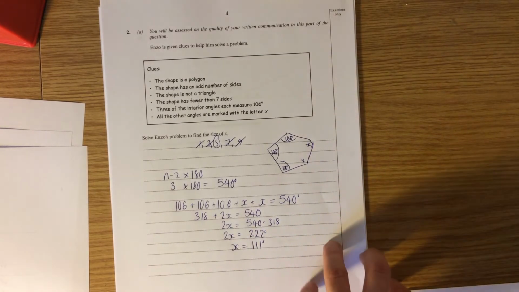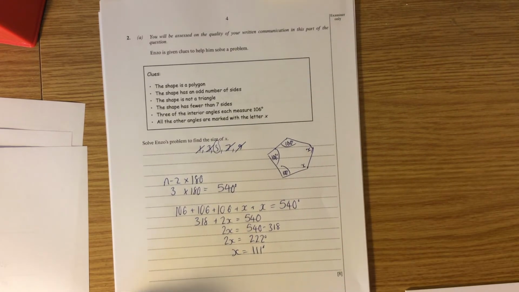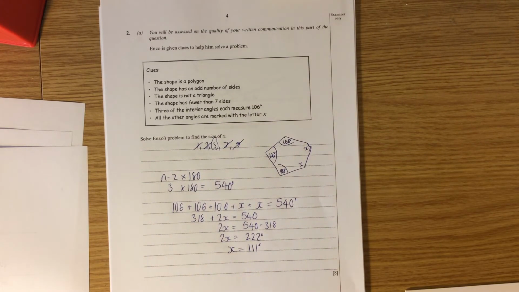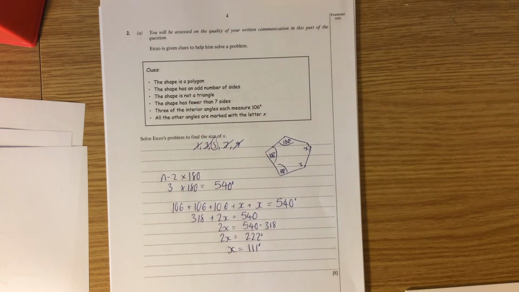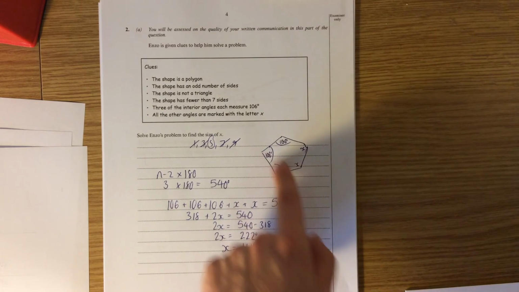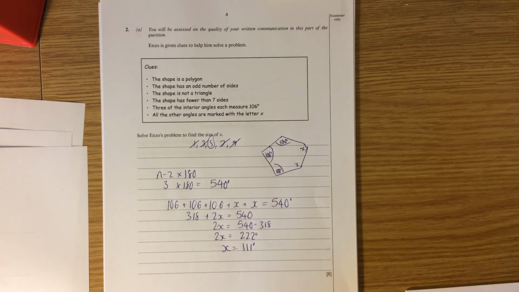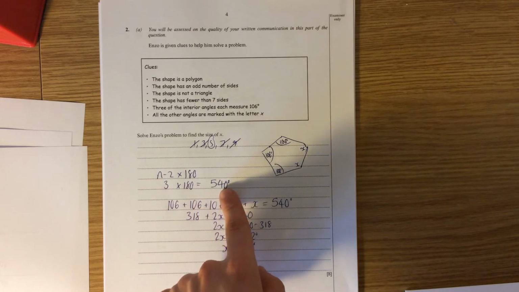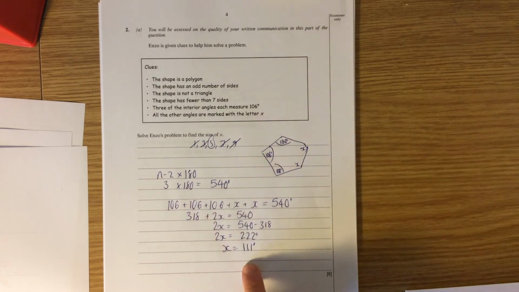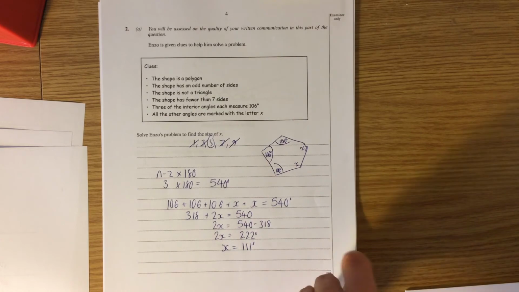You will need to put some sentences in around that. It doesn't need to be a long essay, it just needs to be a few sentences to explain what we're doing. So a quick sentence to say, from the first 3 facts, we know that there must be 5 sides and therefore it's a pentagon. The sketch can work towards your QWC, and then you need to make a statement about the angles in a pentagon adding up to 540 degrees, and then just a quick explanation that you're going to solve this equation to find X.